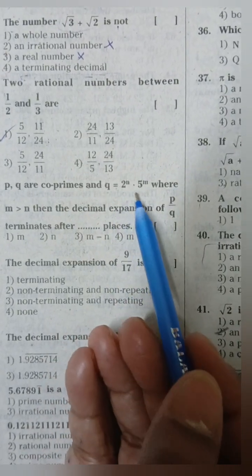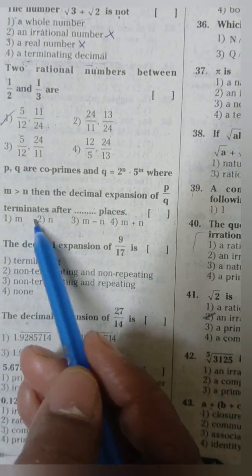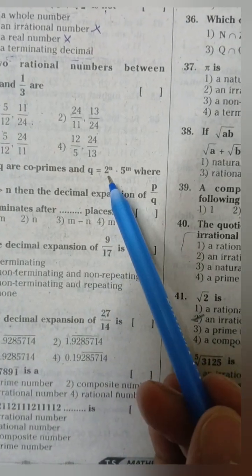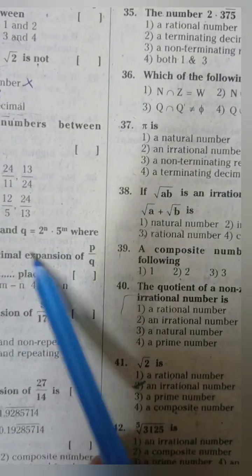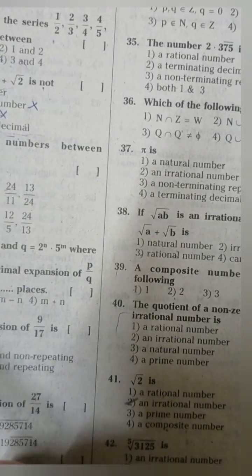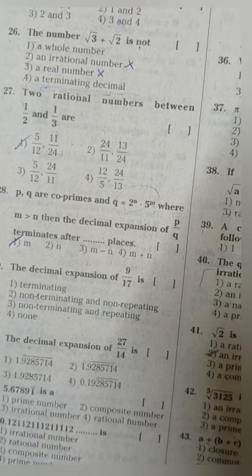P, Q are co-primes, and Q is equal to 2 power n into 5 power m, where m is greater than n. Then the decimal expansion of P by Q terminates after how many places? We have done such a sum before, but that time 2 power n is not given, only 5 power is given. So I consider that. Here in these two, which is greater, that I have to consider. So its answer is m. It will terminate after those many places.